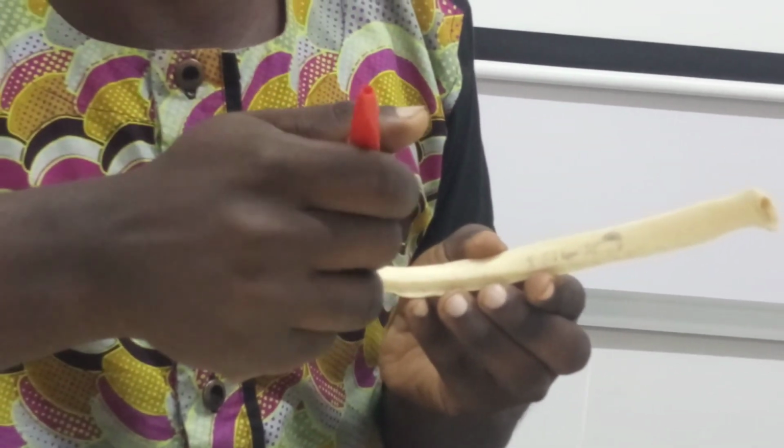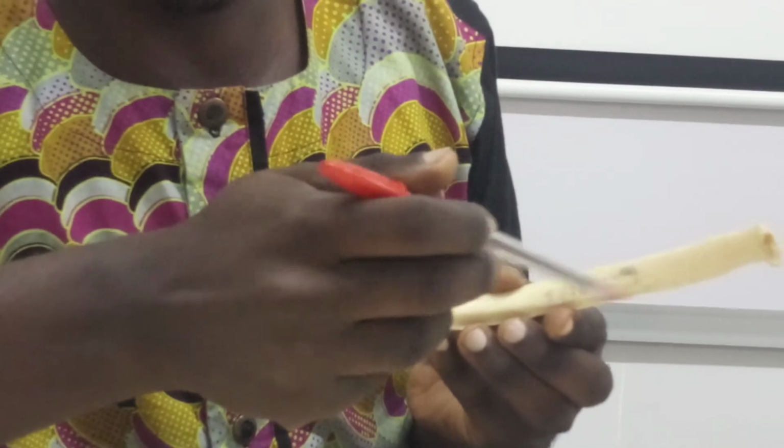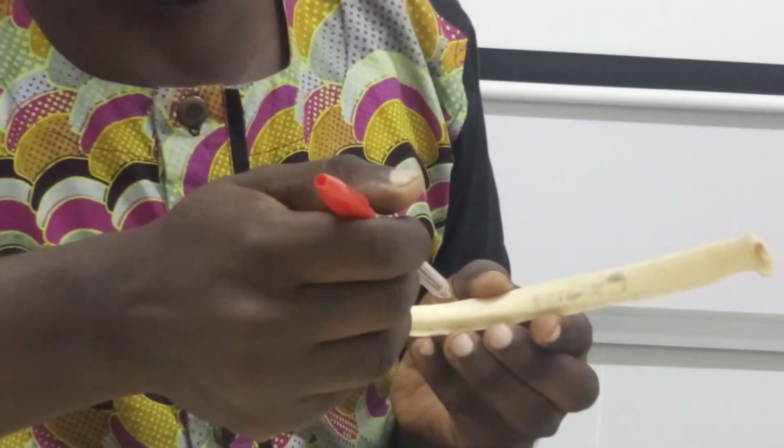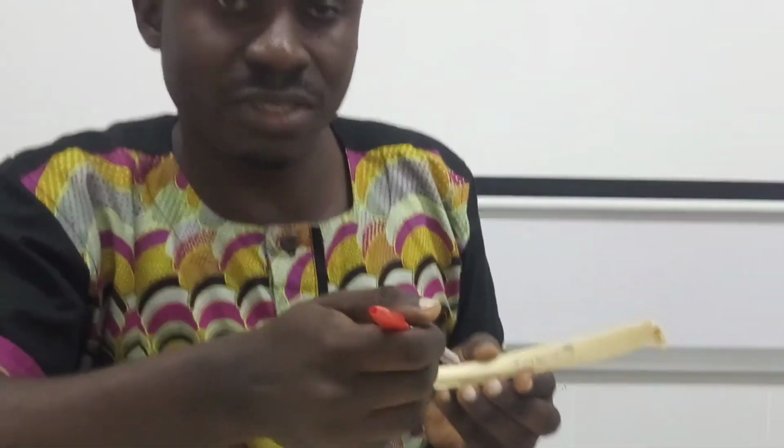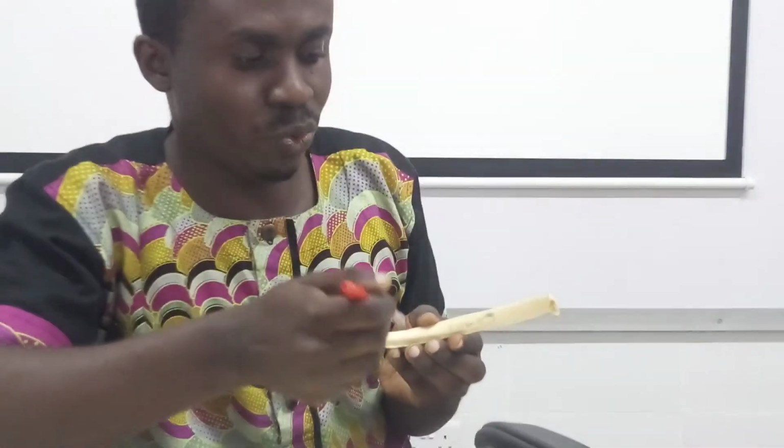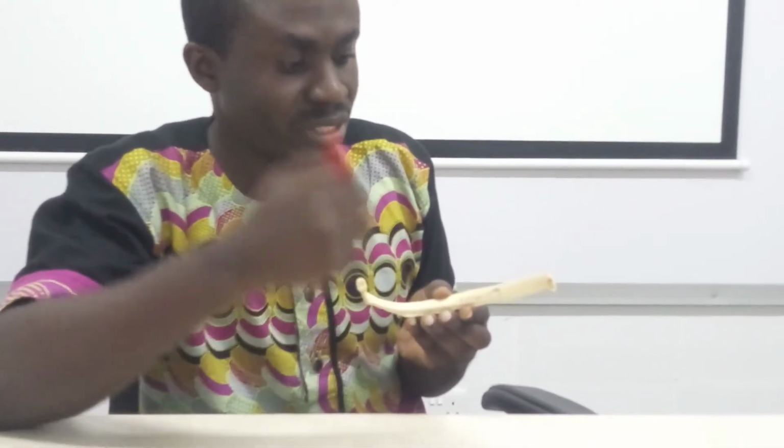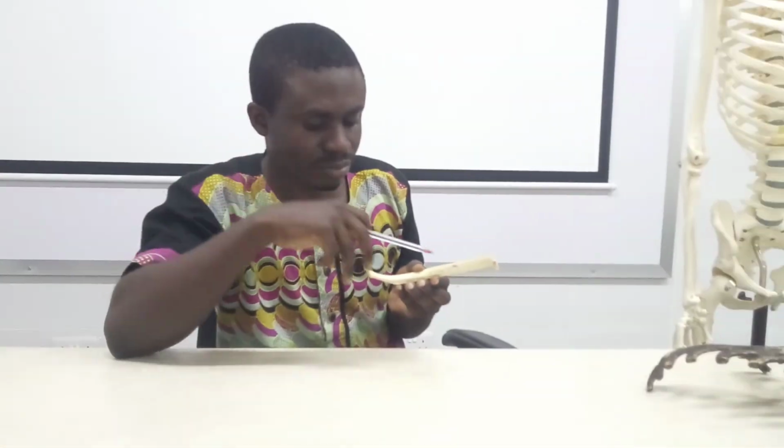Now, the costal groove actually transmits the neurovascular bundle. What we mean by neurovascular bundle is the nerves and vessels, simply with the mnemonic VAN: vein, artery, nerve, they are the intercostal vessels and nerves.